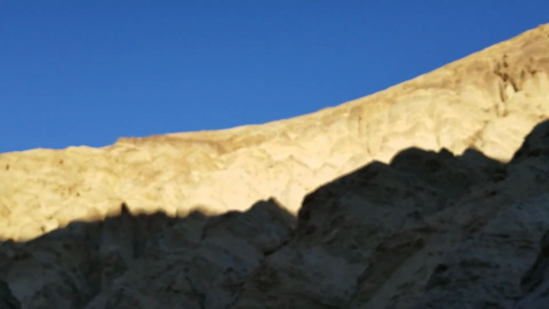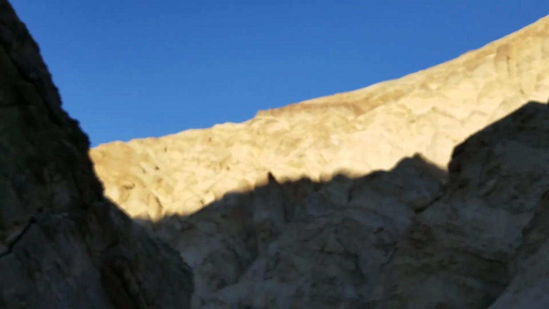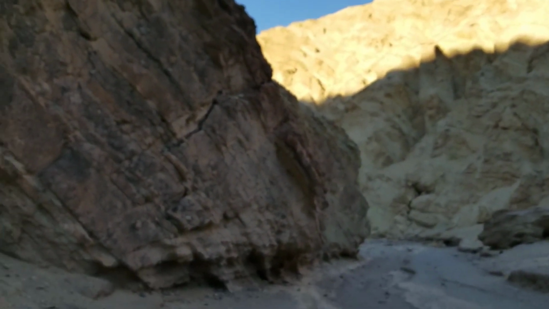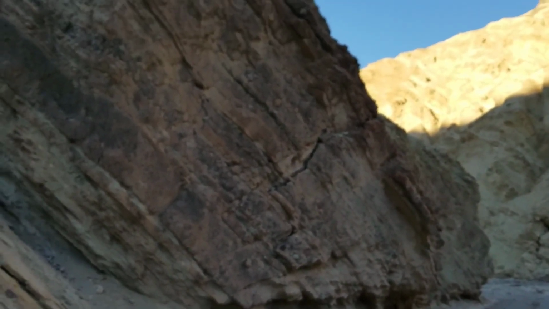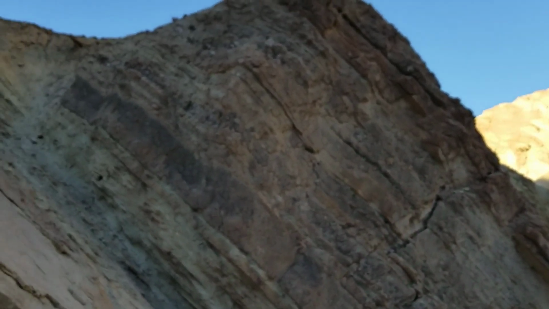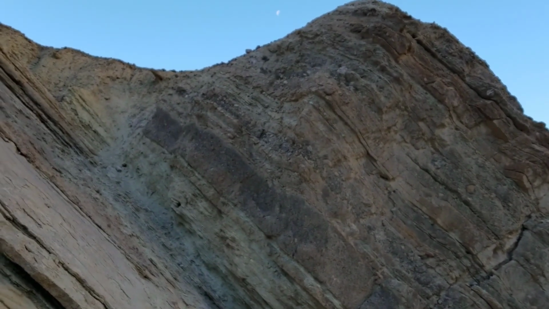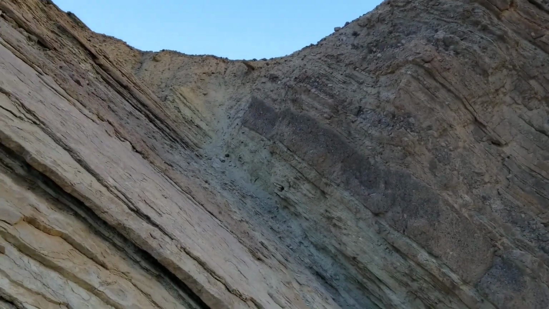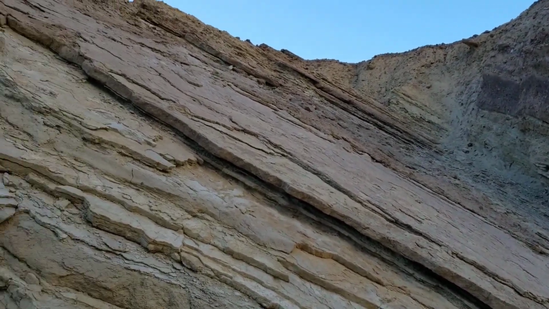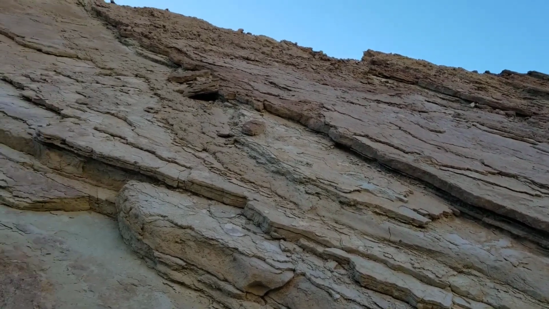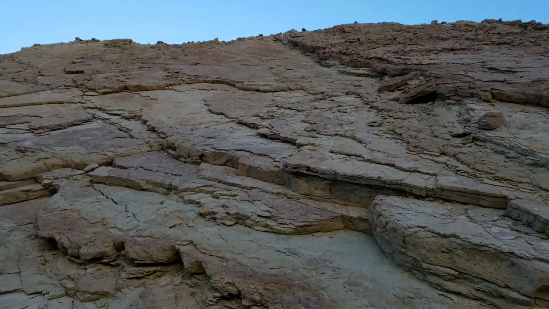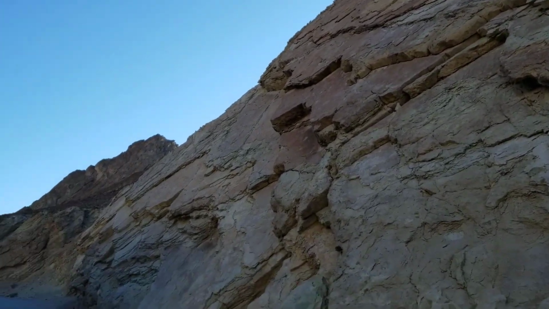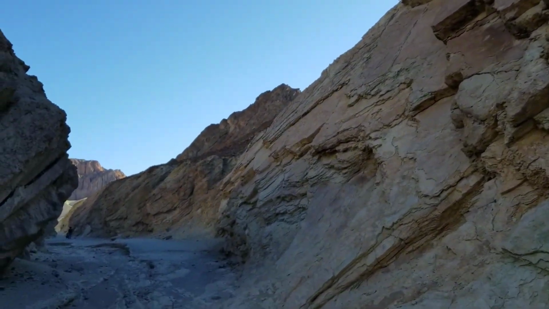It's one thing about Death Valley, though there's a lack of plant life, because of that, you can see the raw geology. And not being a geologist, it's still pretty evident, some of the amazing features here. Let's look and see what's around this next corner.